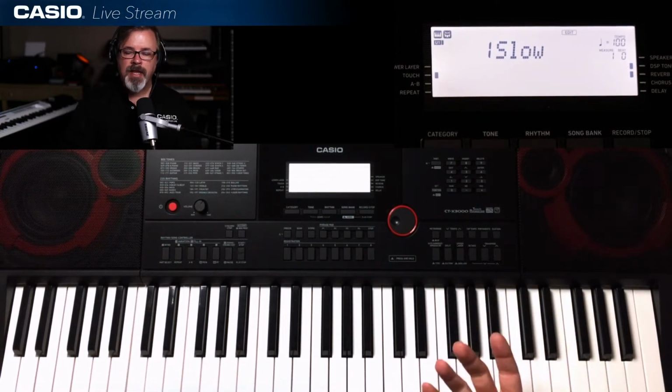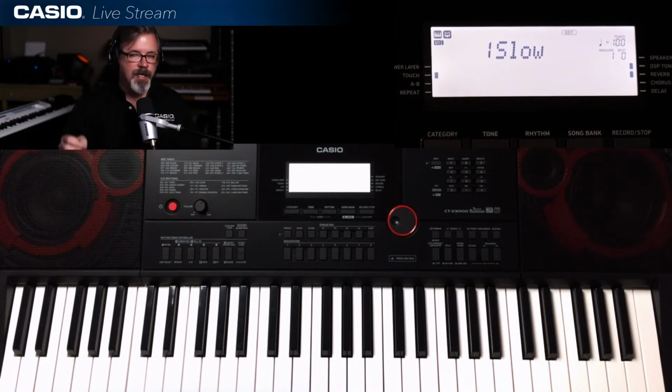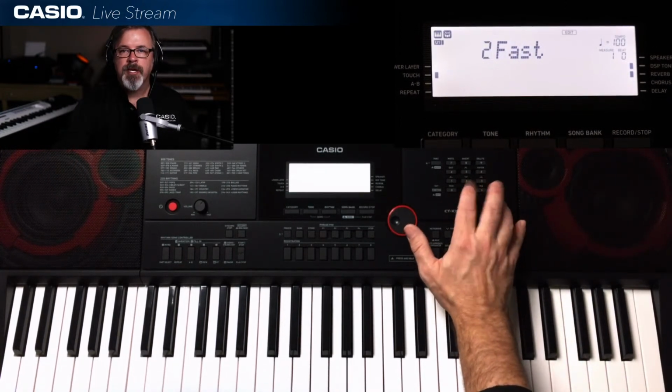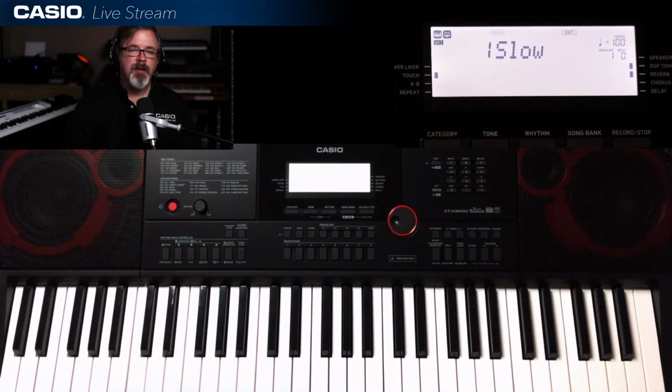So you see on the 3000 model, I actually have to go into edit mode and have this parameter handy to be able to change that effect speed. On the CT-X5000, you can assign a switch to control that parameter in real time. So that's one big difference between the two.